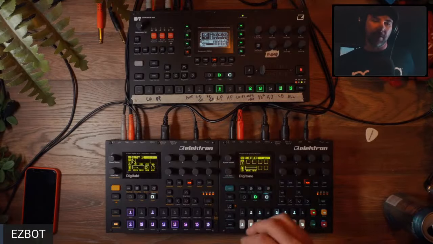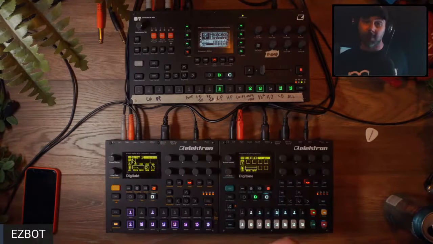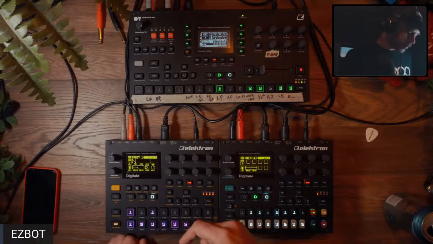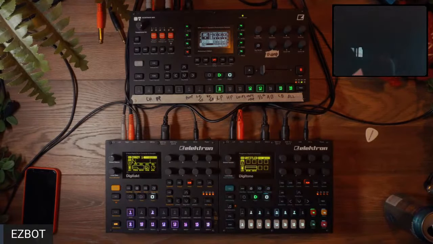I dial in the velocity or the volume or whatever it's shaping. On the Digitone it shapes whatever you want it to, but on the Digitakt it shapes the volume, and that's it. So I just dial that in the sequence. Why did they not make that? I don't know. I wish I knew, Rob.